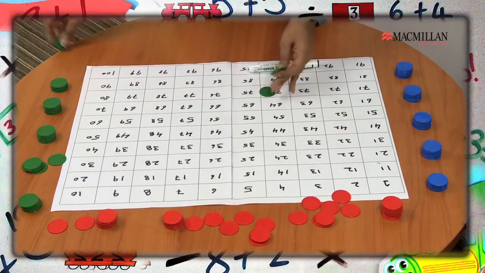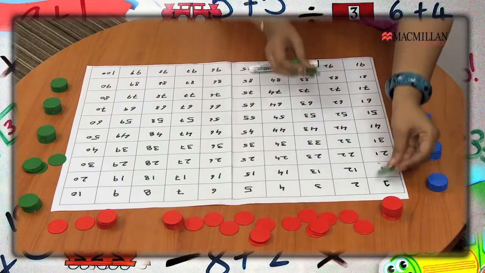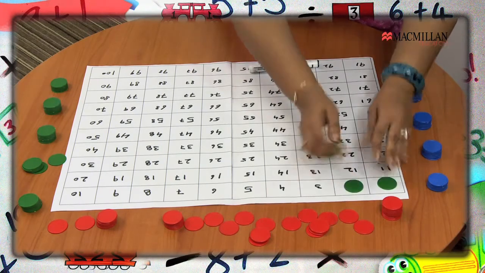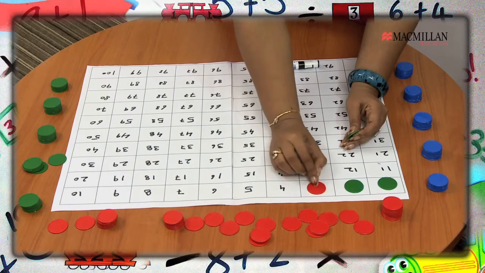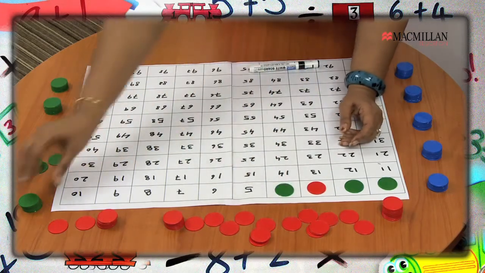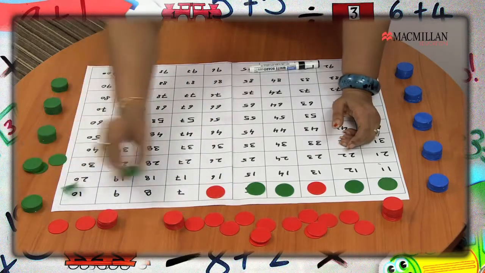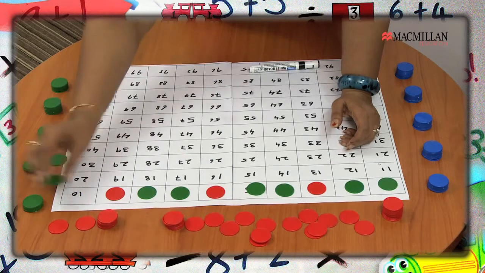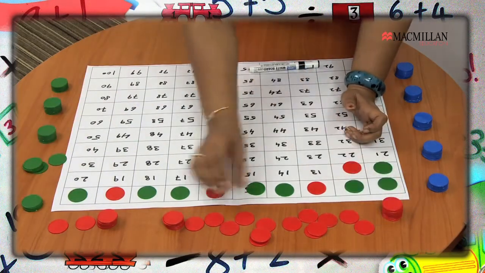Now this time I am going to use green counters and red counters again. So what am I going to do? I am going to place green counters at every 3rd counter. I am going to place the red counter. So again 1, 2 and the 3rd counter is red. Again 1, 2 and the 3rd counter is red.